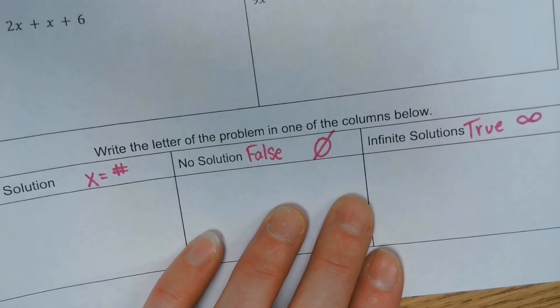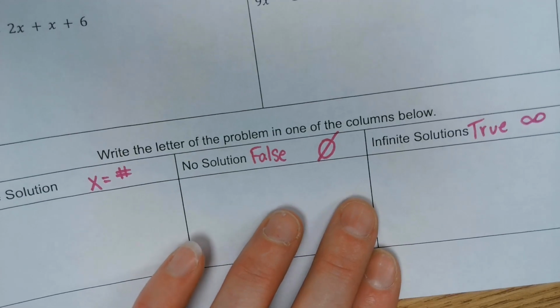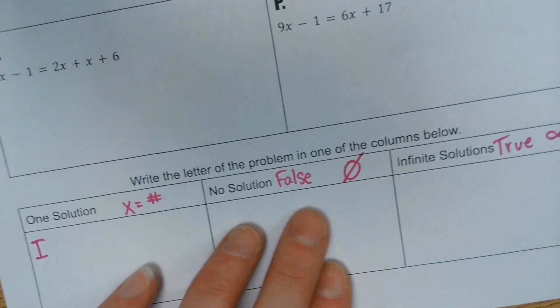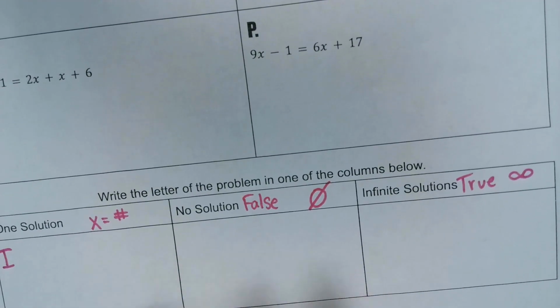You get infinity. So those are how you're going to sort your letters. So you need to complete at least 8 more. Anything above that is going to be bonus points. And it's due at the end of class.